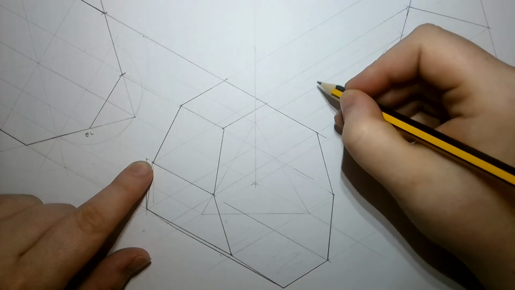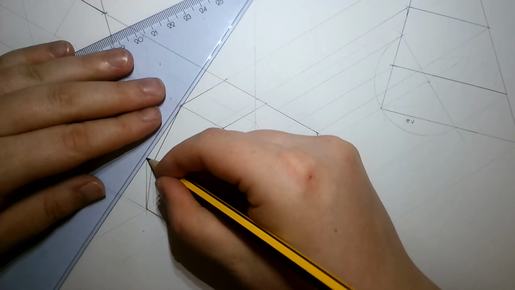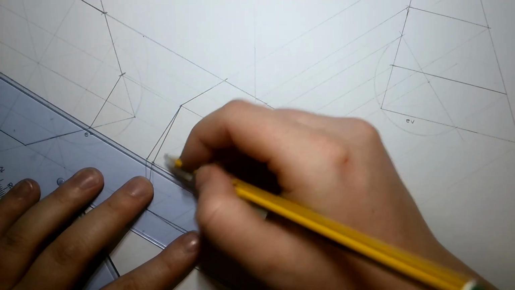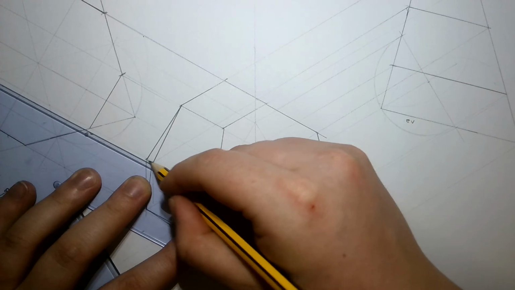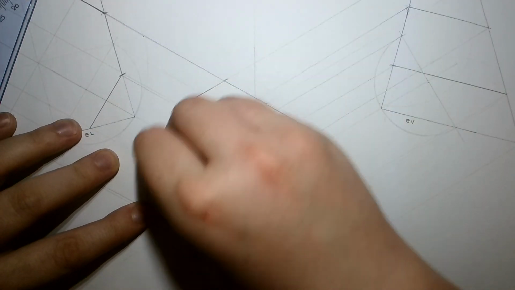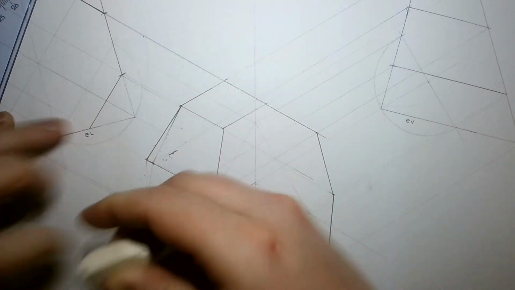I'll bring it in a little bit closer there. Alright, you can see this line here and this line here aren't quite parallel. So that would actually be joining back to here. Okay. And that's that question done.